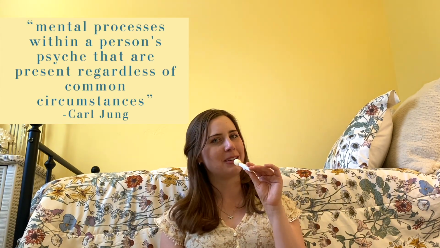So the 8 cognitive functions were originally identified by Carl Jung, and he defines them as mental processes within a person's psyche that are present regardless of common circumstances. Basically, they're these dispositions that do not change through time. Each of us has 4 functions that we consciously use, and I like to imagine it like they are a 4-person family in a car. So, your hero function, your main function is the driver. He is directing the car, telling everyone where to go, he's in charge.